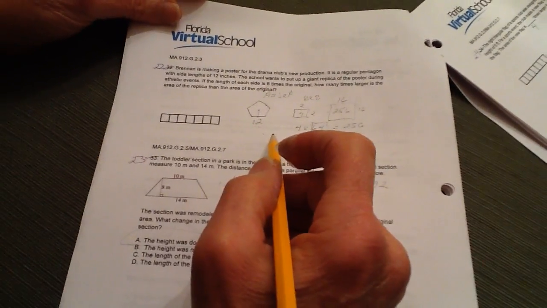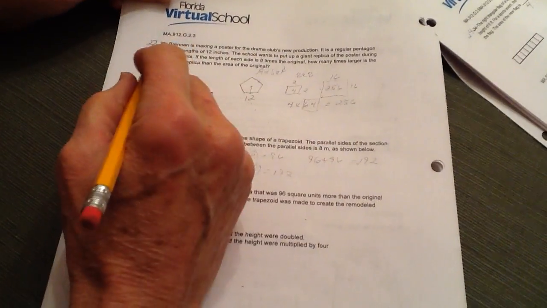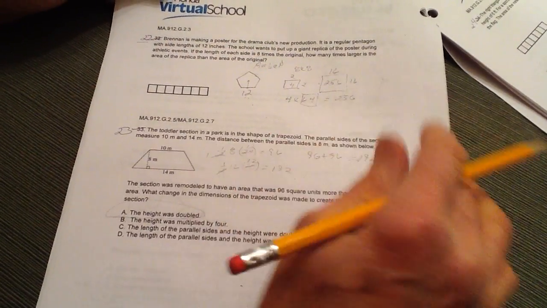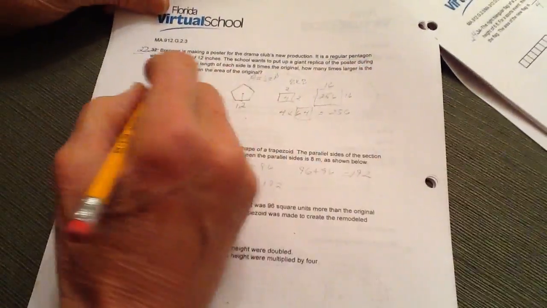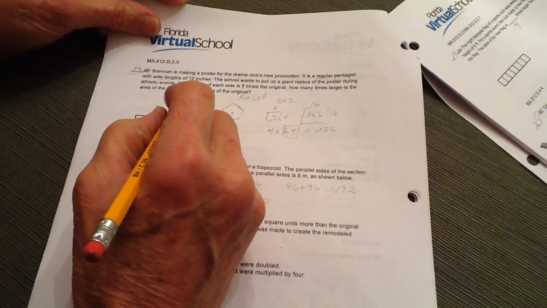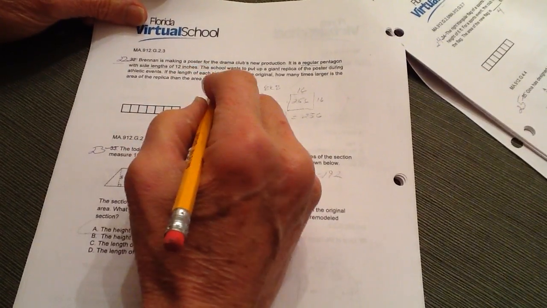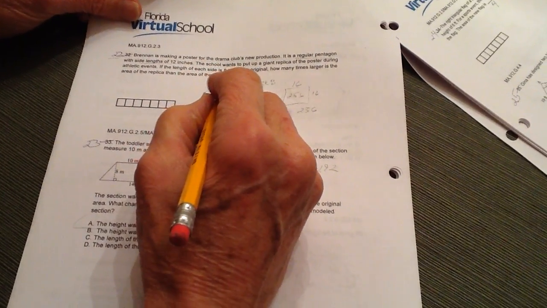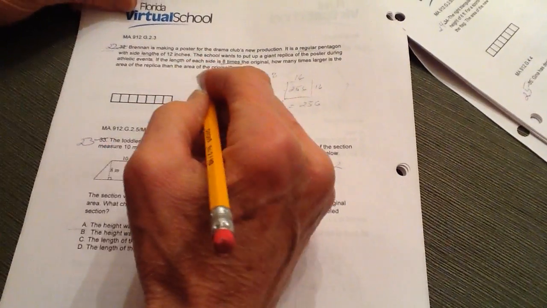All right, we're continuing on with the practice midterm exam. I'm going to start here with number 22. And as you can see right here, what they're looking at is trying to find out if you got the size of a regular pentagon, and each side is 12. They want to know what it would be if they lengthen each side by 8 times the original. So how many times larger that's going to be in the replica.